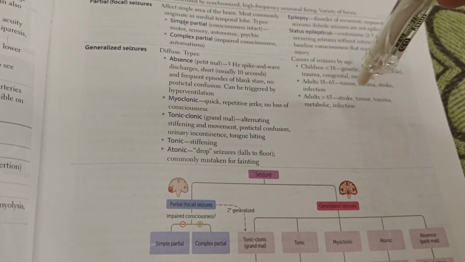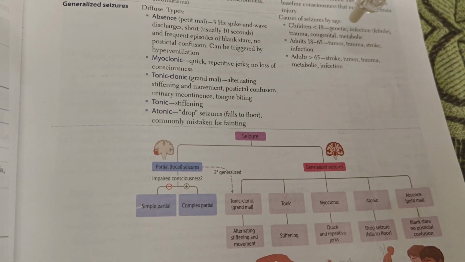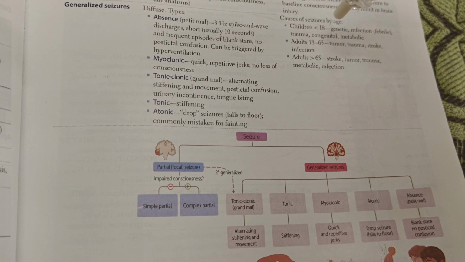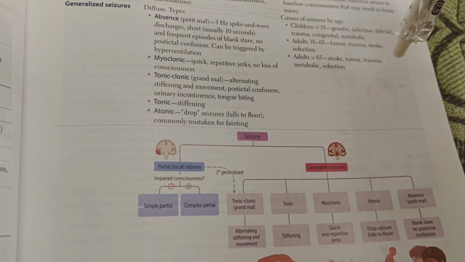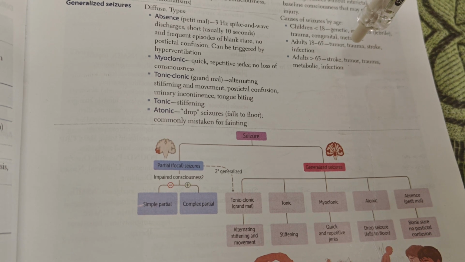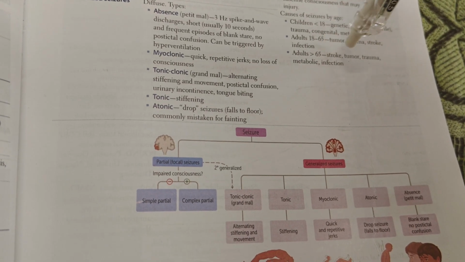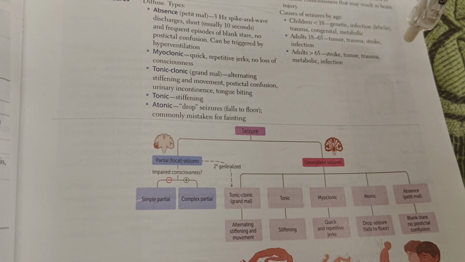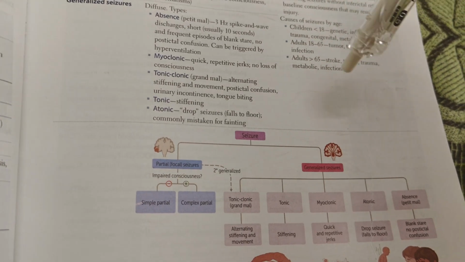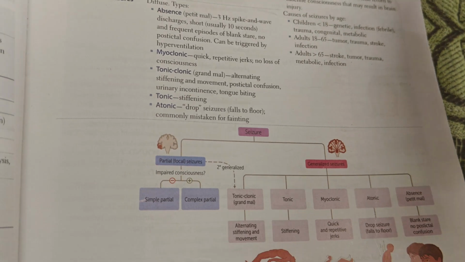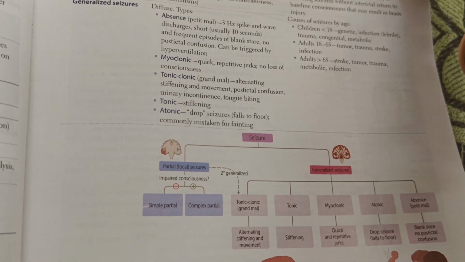Okay, so what are the causes of seizure in children less than 18? The chances are genetic, infection, trauma, congenital, metabolic. In adults, 18 to 65, it's because of tumor, trauma, stroke, infection. In adults greater than 65, the chance is again stroke, tumor, trauma, metabolic, infection. So almost the causes are the same whatever the age is.